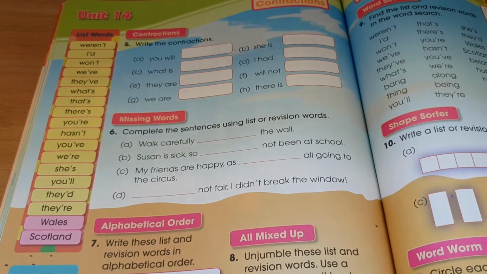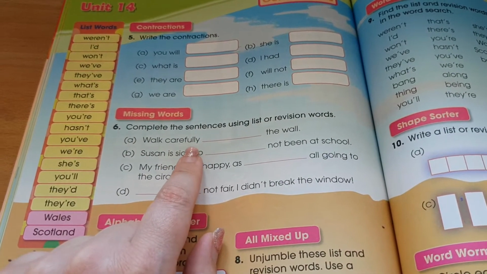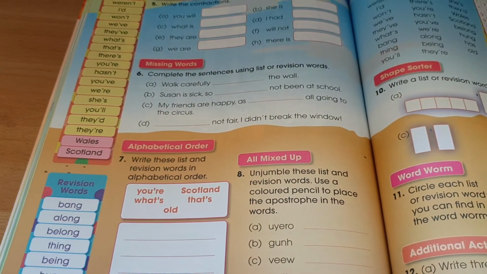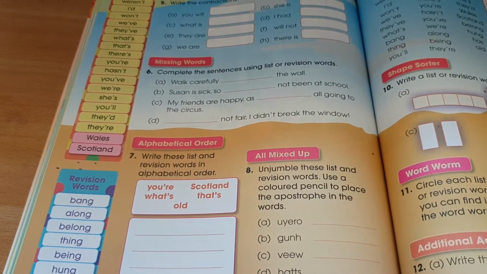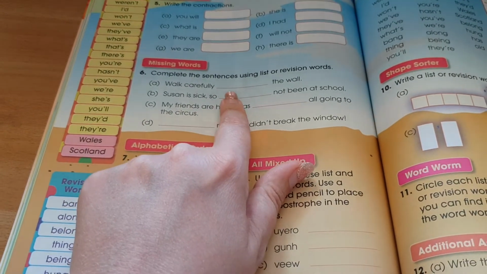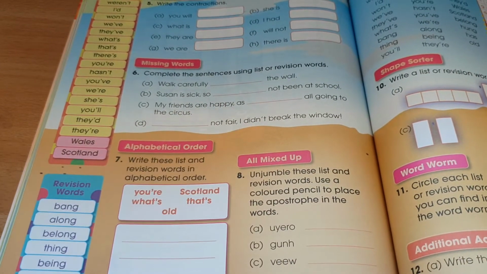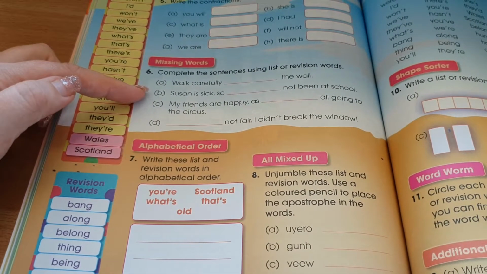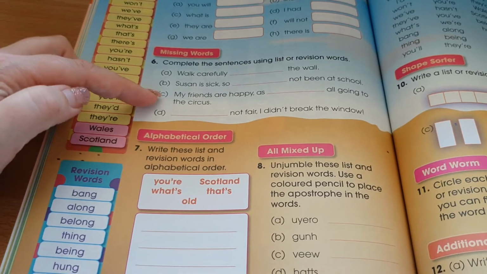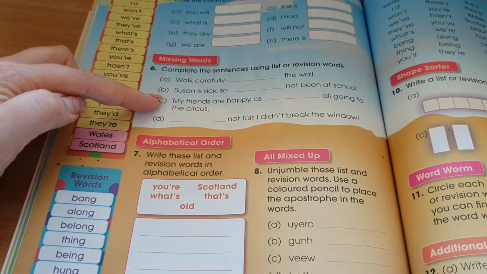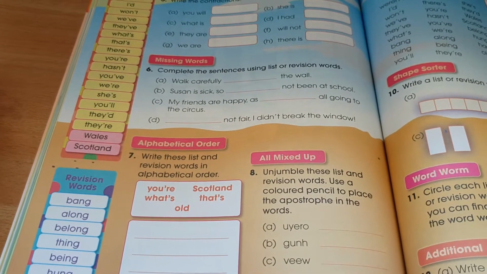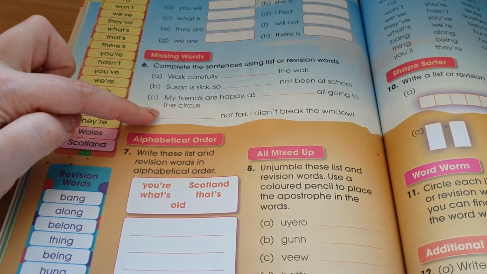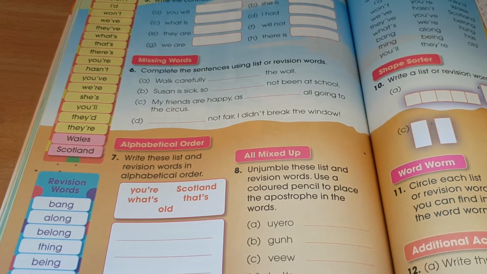So the next thing, complete the sentence using the list words or the revision words. Walk carefully something the wall. So decide what word is going in there. Susan is sick, so not been at school. My friends are happy as all going to the circus. And this last one, remember to put your capital letter at the beginning. Something not fair. I didn't break the window.